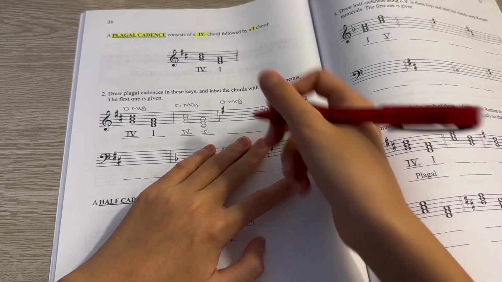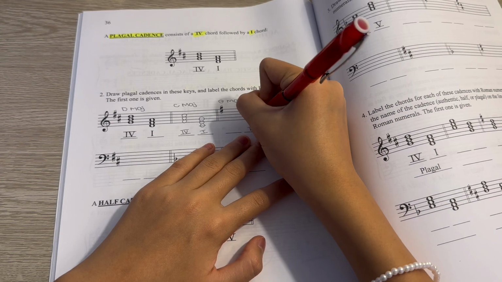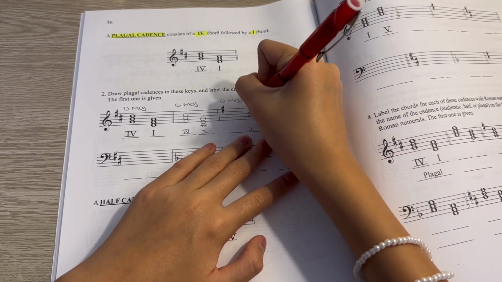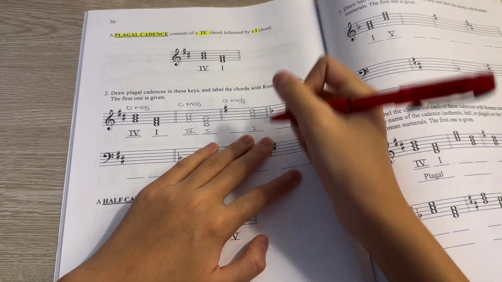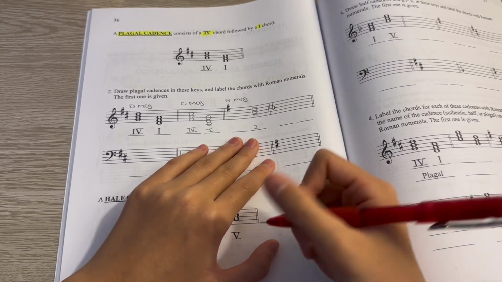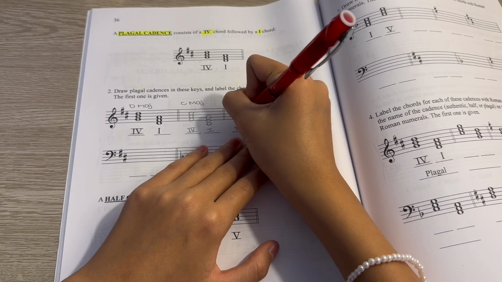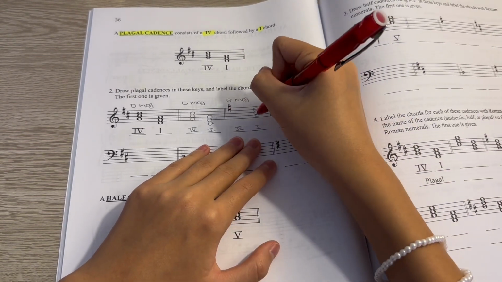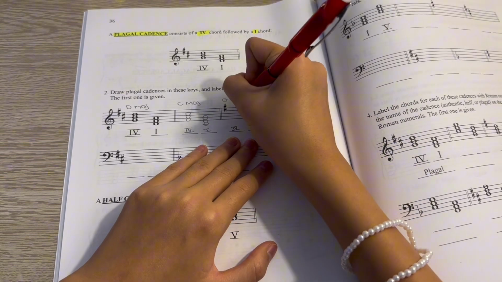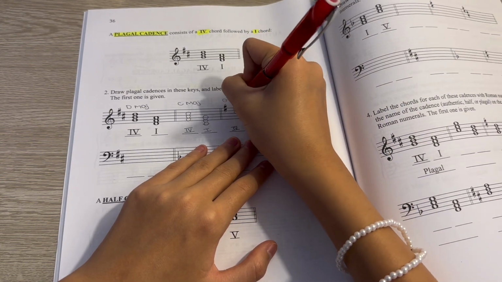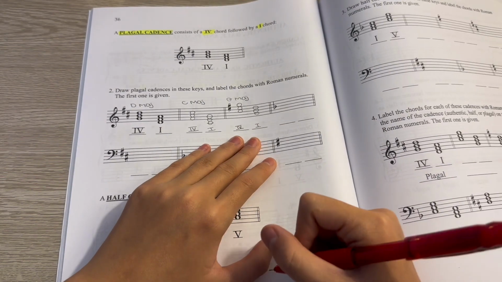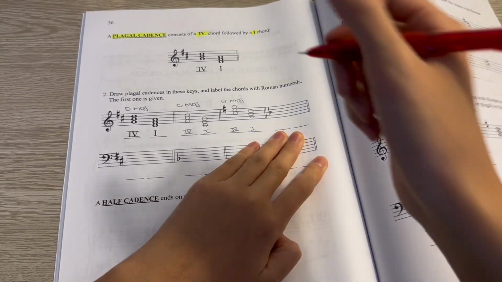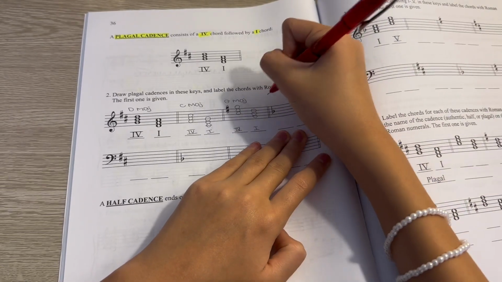Okay, let's do, again, tonic first. And we start on a G major triad. Just like that. And then we do subdominant, which is 4. So we count 4 steps above. 1, 2, 3, 4. We land on a C. And we draw the C major triad out. Awesome. Okay, let's do this one. This is in the key of F major.